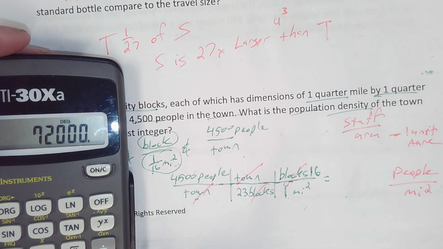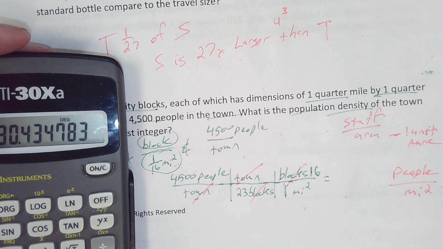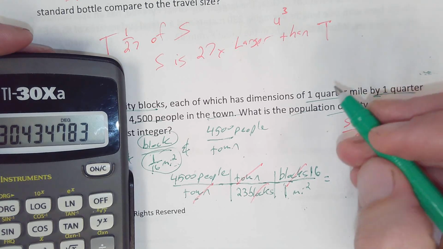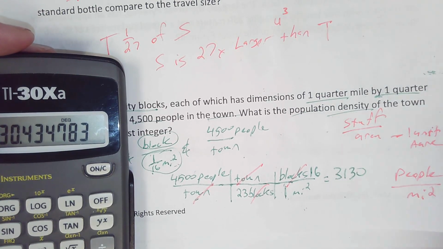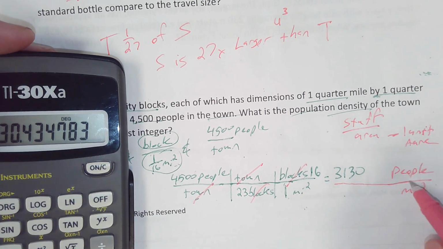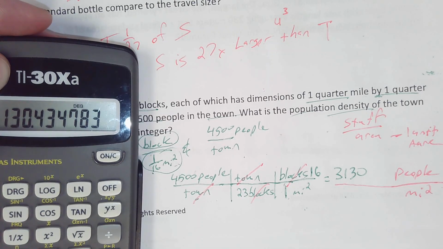Divided by 23 equals 3130. I'll round it down. 3130 people per square mile is what I end up having.